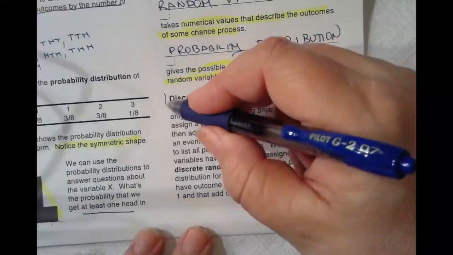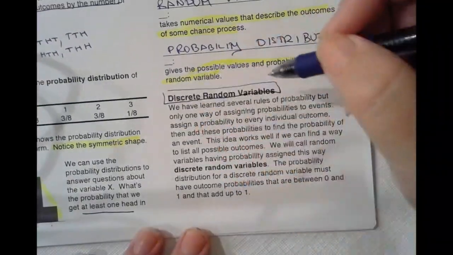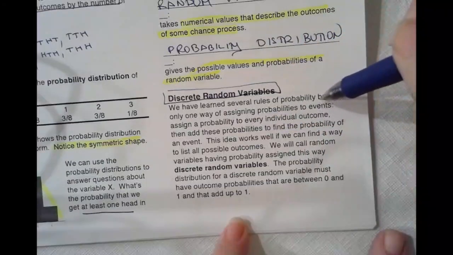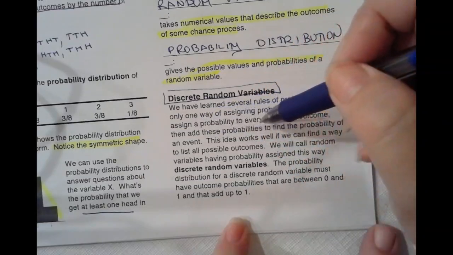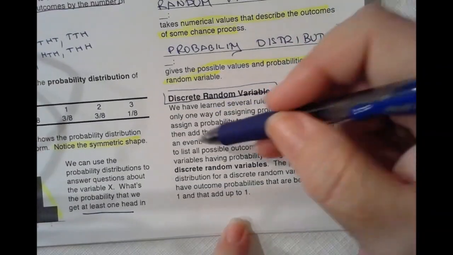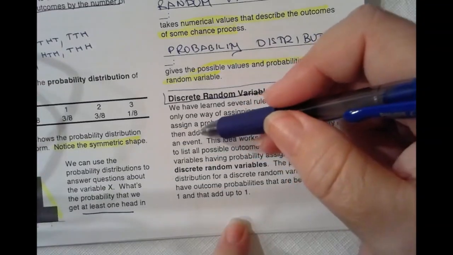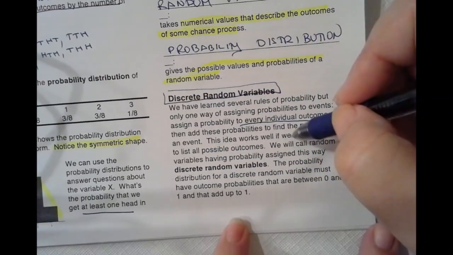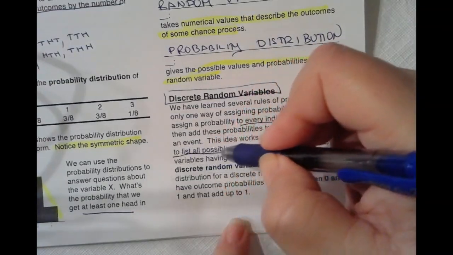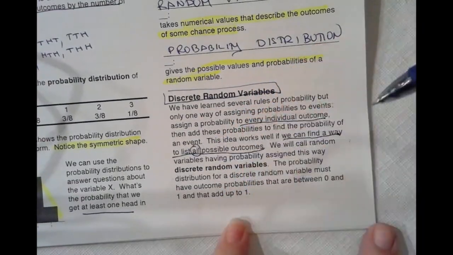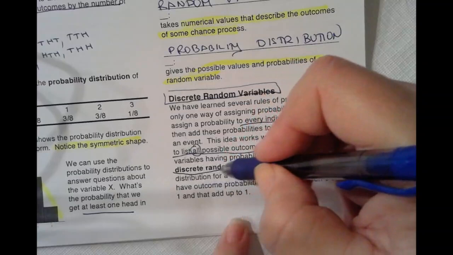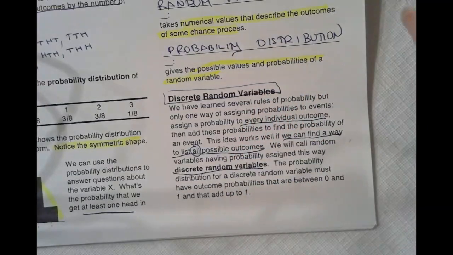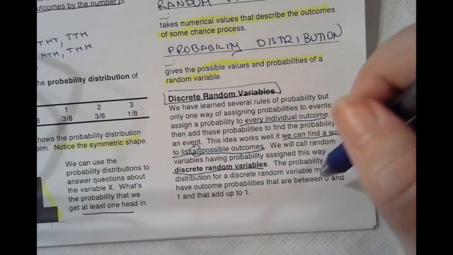The first one we're going to talk about is discrete random variable. So discrete random variables, we have learned several rules for probability, but only one way of assigning probabilities to the events. We assign a probability to every individual outcome, then we add these probabilities to find the probability of the event. This idea works well if we can find a way to list all possible outcomes. We will call random variables having probability assigned this way discrete random variables. So one more time, if we can list all possible outcomes, it would be discrete random variables.